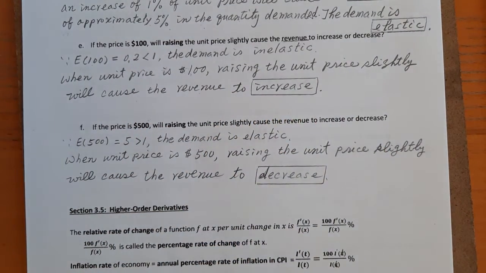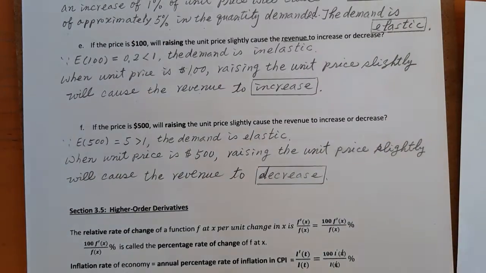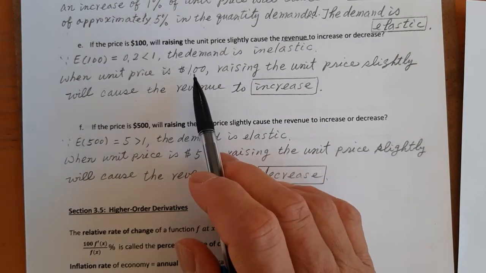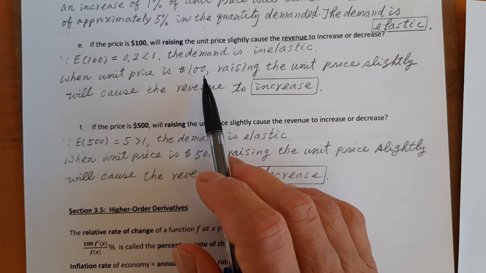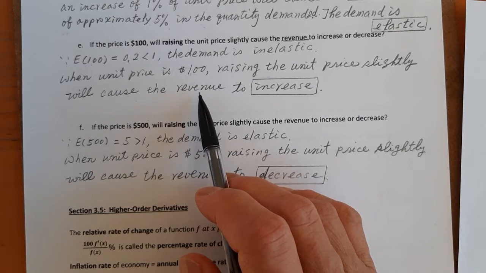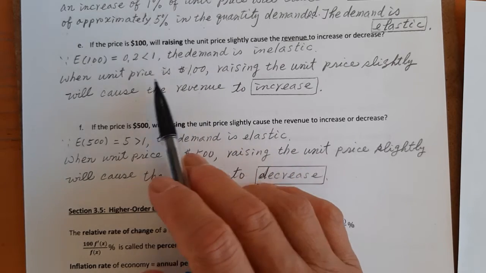Now, when demand is inelastic, the revenue moves in the same direction as the unit price.